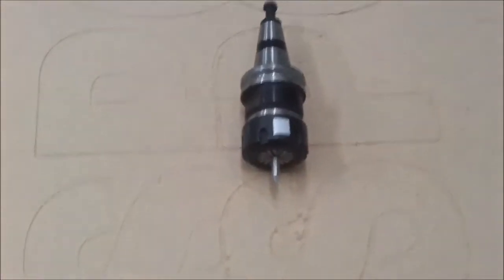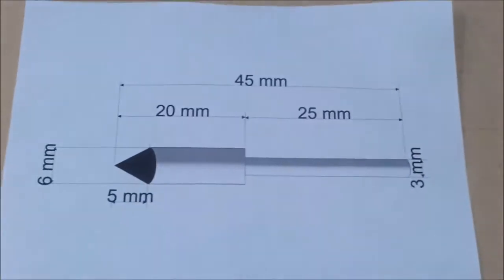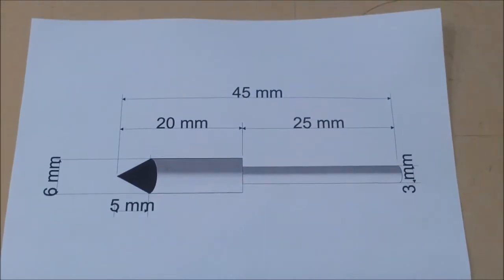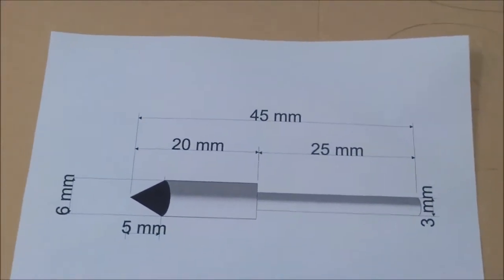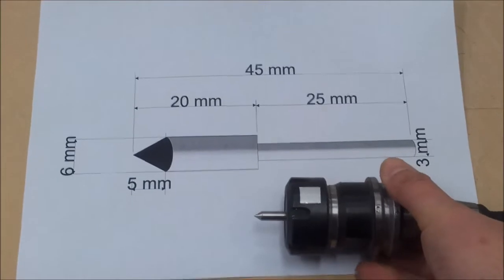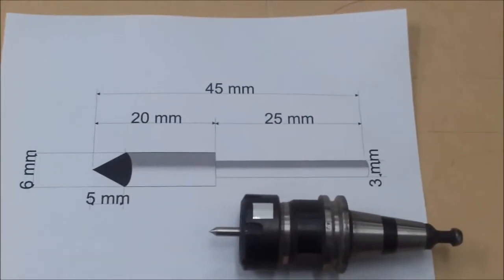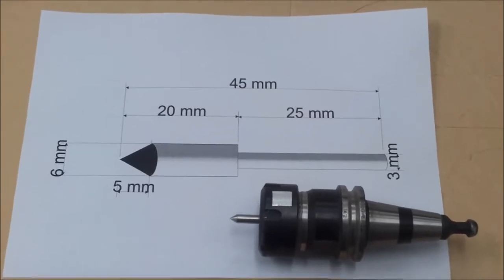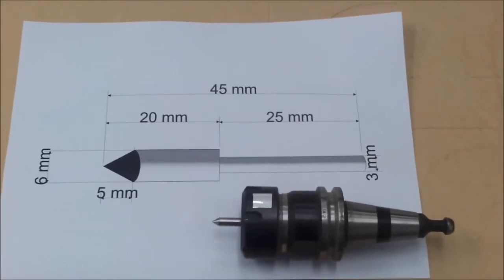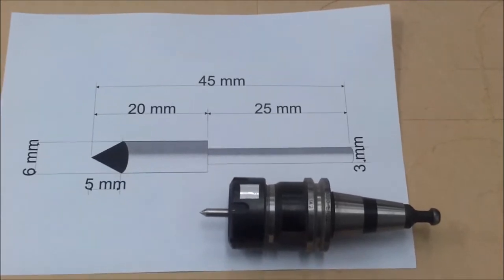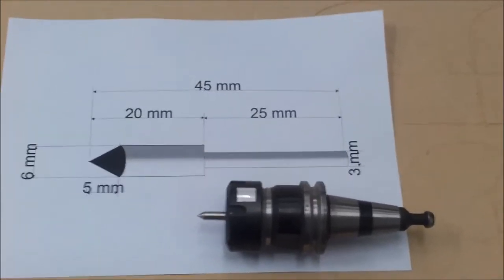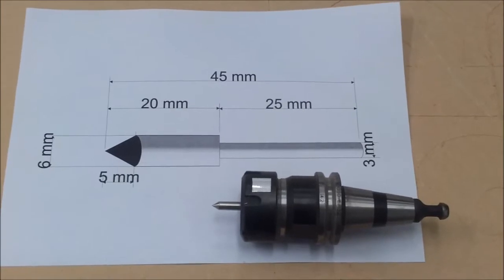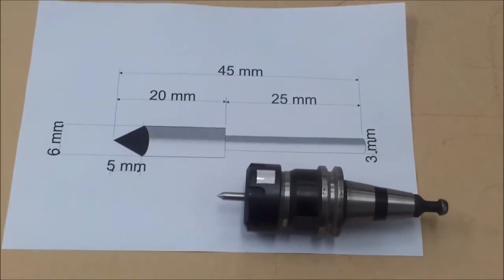The specifics of the measurement for it are here. So this shows you how I made it. Basically, it's a round tool with a 3mm shaft, 25mm shank on the shaft, and a tip on the point so that I can use it to align to the corner of a piece of material. I didn't make this myself. We have an engineering shop across the road with a lathe, and they just turned it down for me.